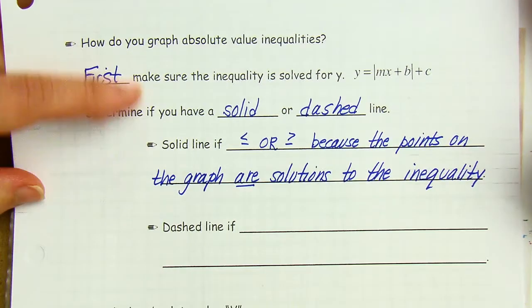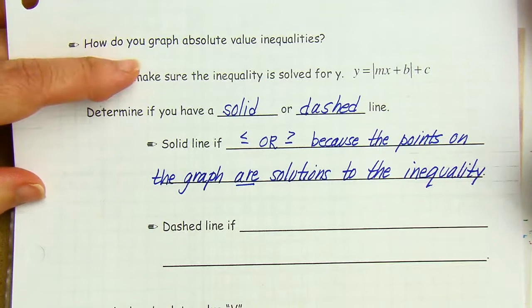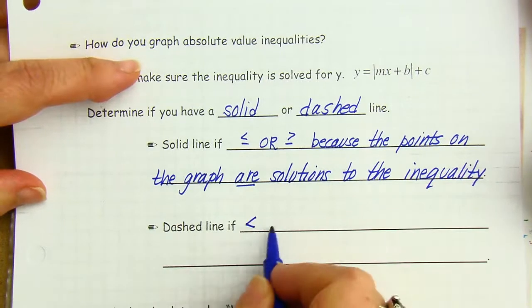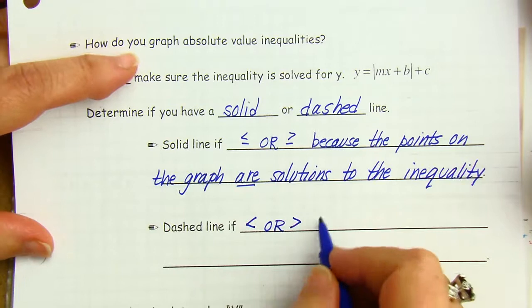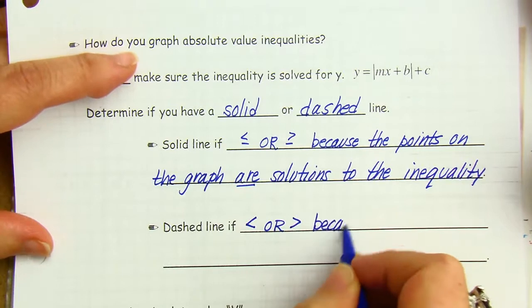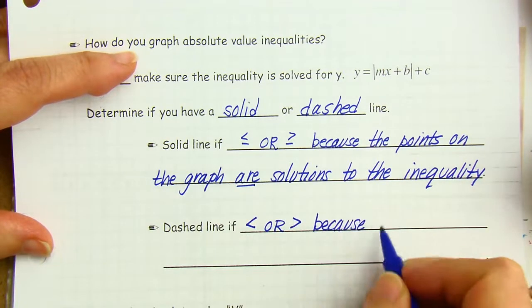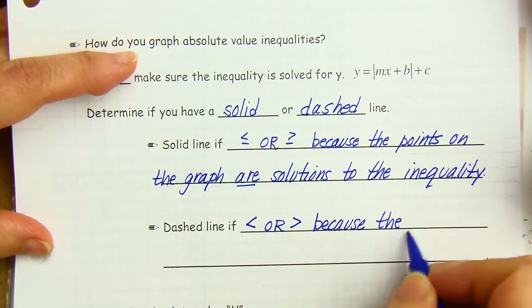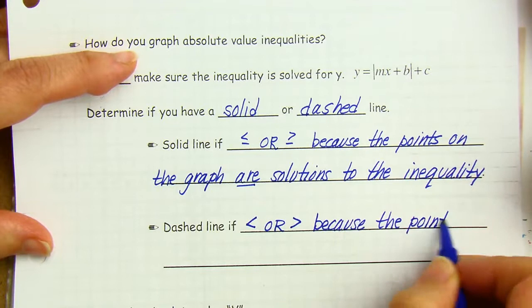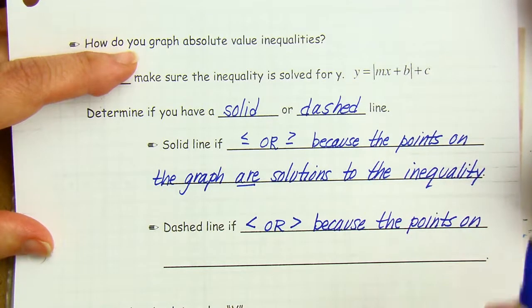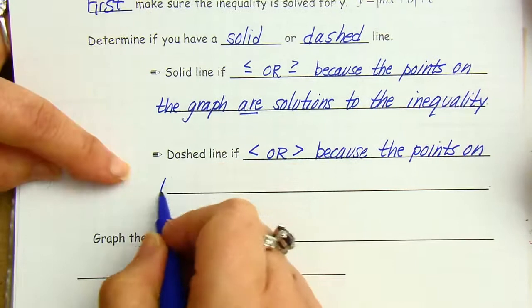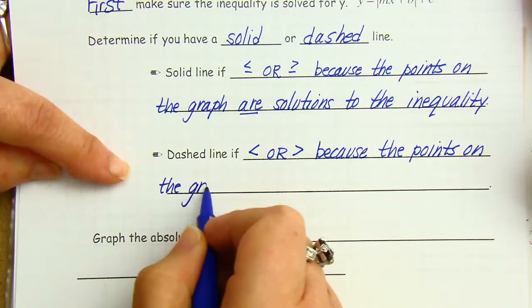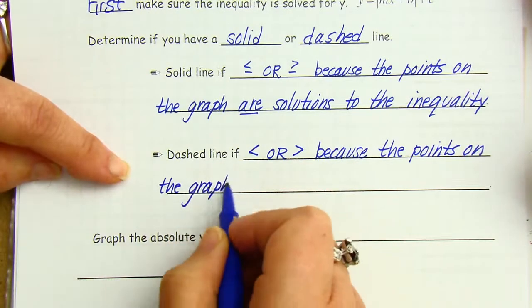And conversely, you will use a dashed line if it's simply less than or greater than, but not equal to, because the points on the graph this time are not solutions.